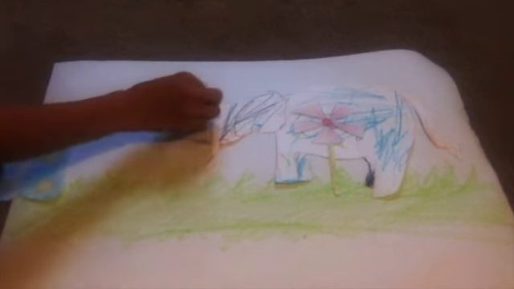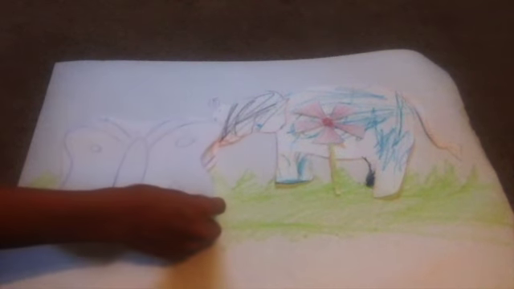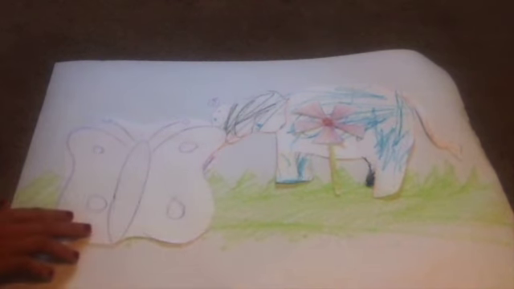So number 2 is size. By making the butterfly smaller, it makes it appear to be further away. If she wanted the butterfly to look really close, she could make it very large and overlap it in front of the elephant and the flower.